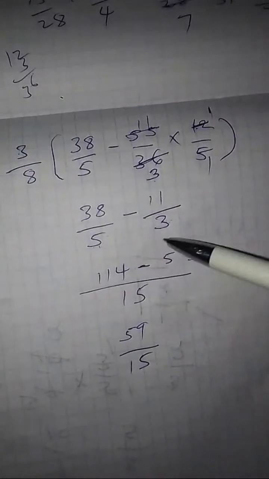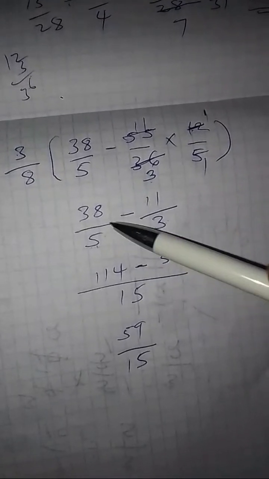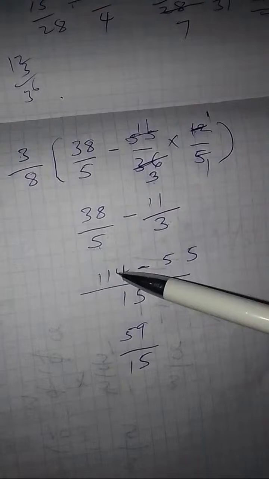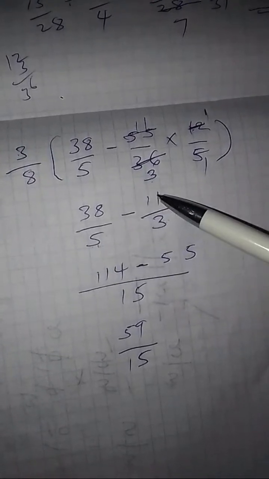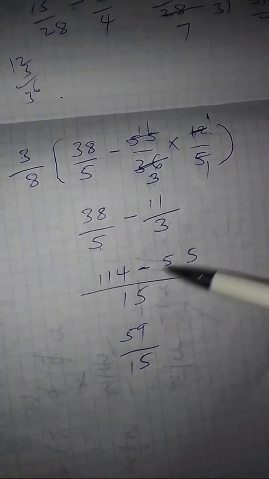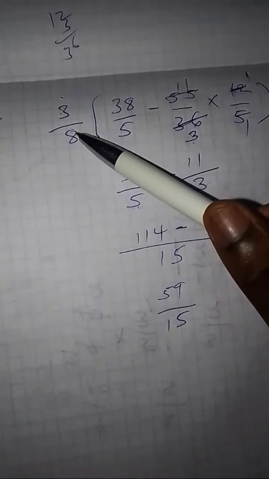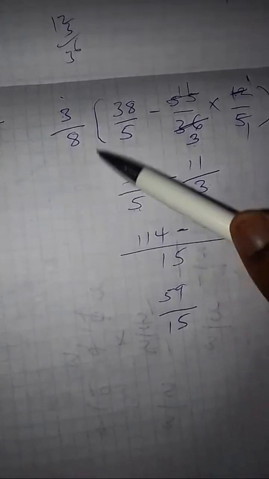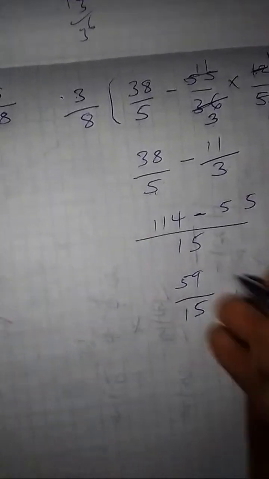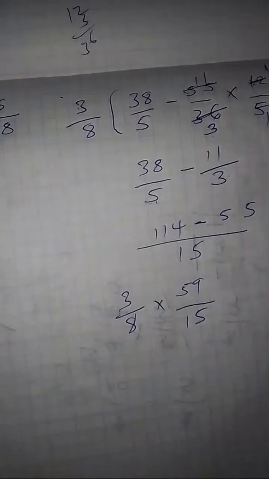So here we shall have 5 multiplied by 3, that is 15. Then 38 times 3 is 114. 5 by 11 is 55. 114 subtract from 55 is 59 over 15. So that is what is inside the bracket. Now, outside the bracket you have 3 over 8. So outside the bracket means we multiply. So here we are going to multiply by 3 over 8.